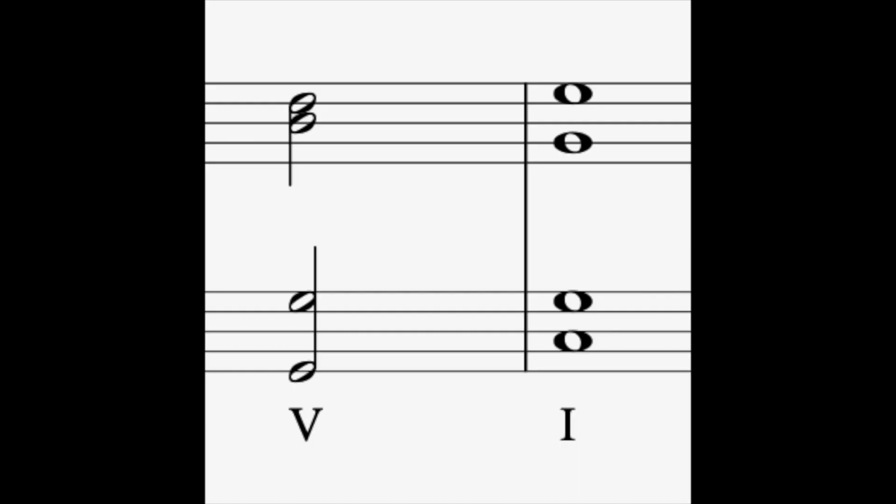Imperfect authentic cadences don't have quite so many rules. The chords can be inverted, the top note of the chord can be any note, and you can actually use a diminished 7th instead of a 5 in your imperfect authentic cadence. Let's look at some examples of imperfect authentic cadences.